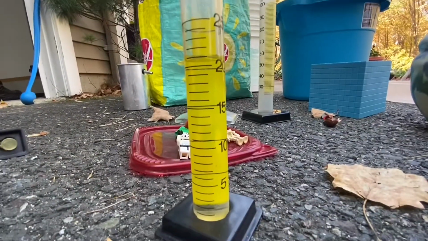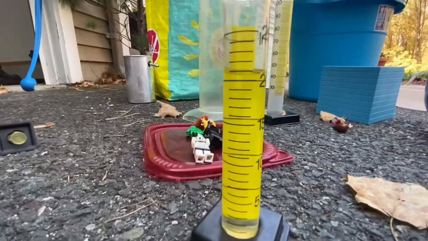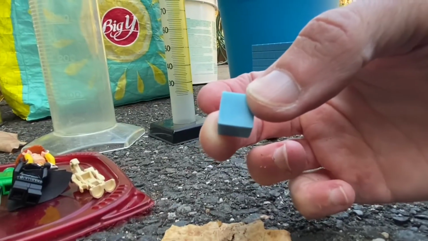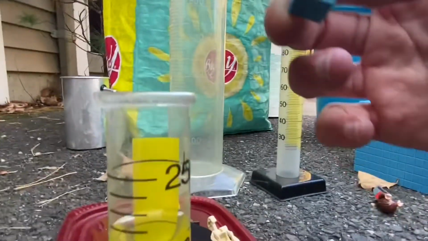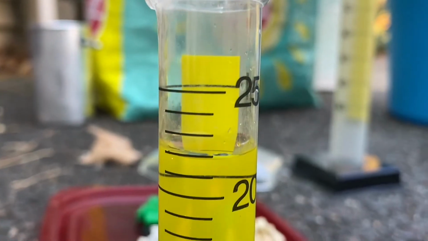So now we took a graduated cylinder and filled it with 21 milliliters of water. Now we're going to take the cubic centimeter and put it in the 21 milliliters of water and see how much the water level rises or goes up. Remember, we started at 21 and it went up to what?